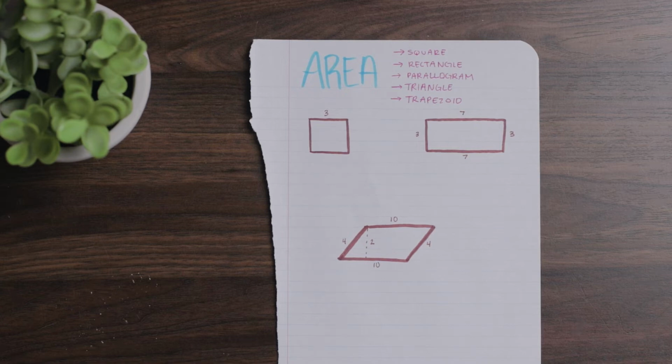Today we're talking about the area of 5 shapes. We're going to go over squares, rectangles, parallelograms, triangles, and trapezoids. So on this first page right here, we have squares, rectangles, and parallelograms.